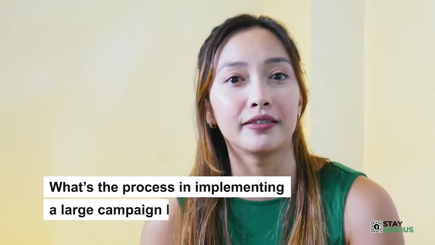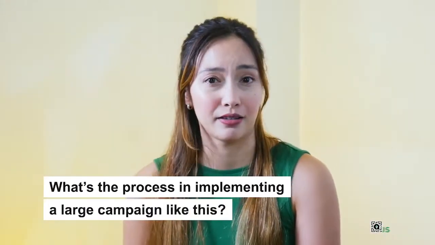And for situation number 2, Ben, let's move on. A brewery wants to launch an omni-channel campaign for a big sports event. They want to use QR codes to publicize their sweepstakes promo for the event. The question is, what's the process in implementing a large campaign like this?